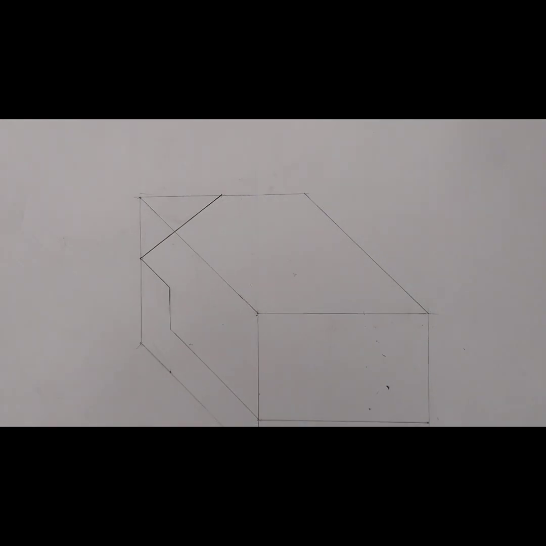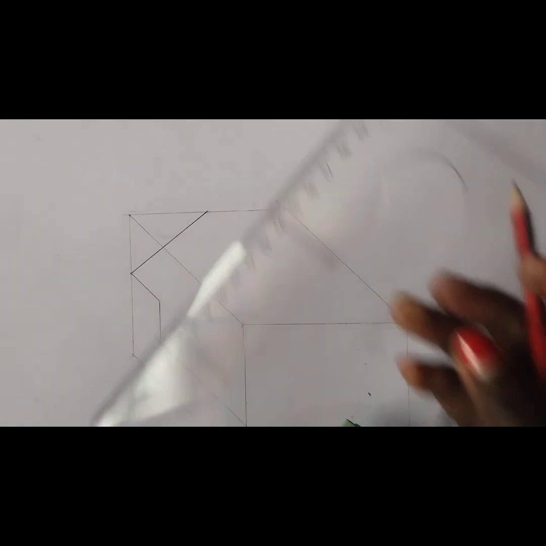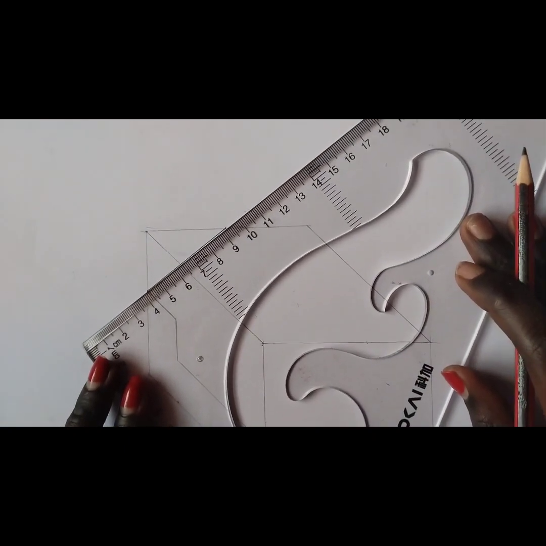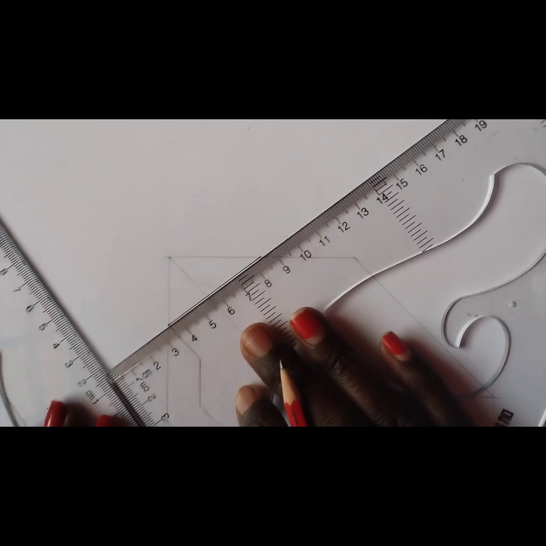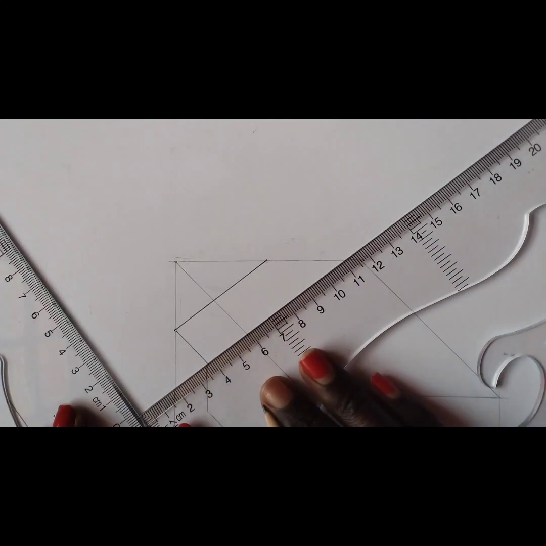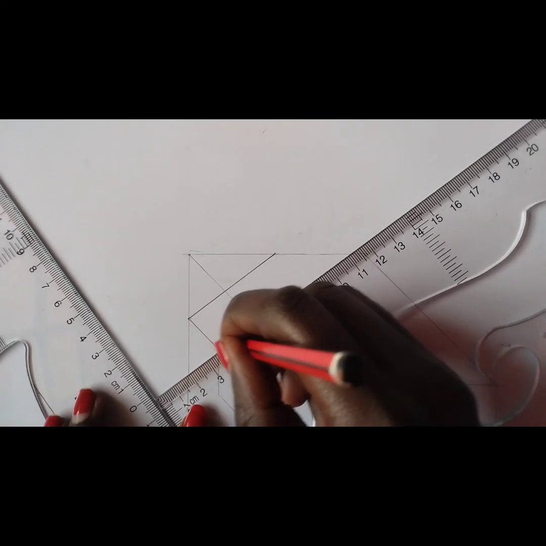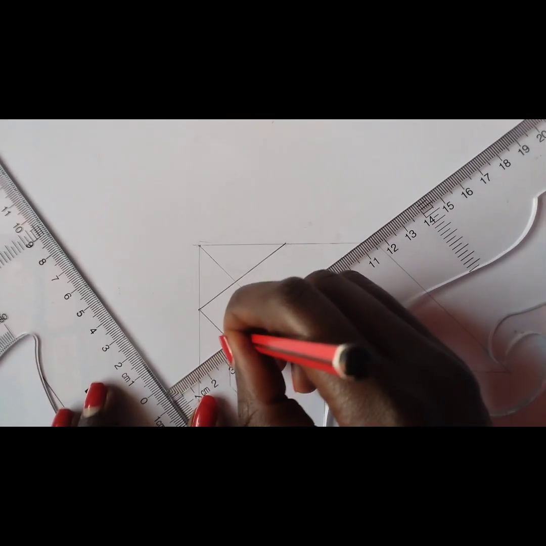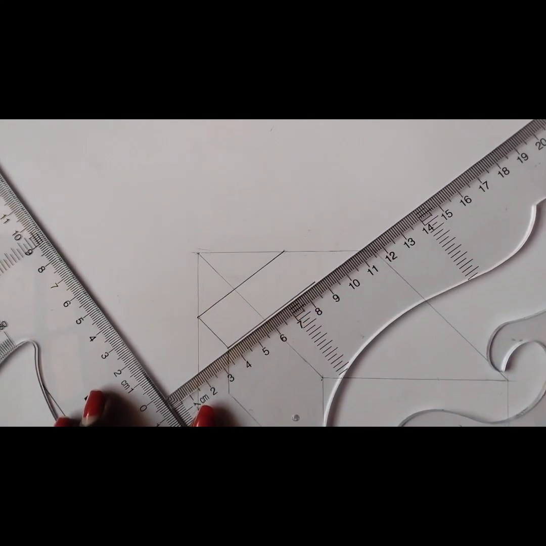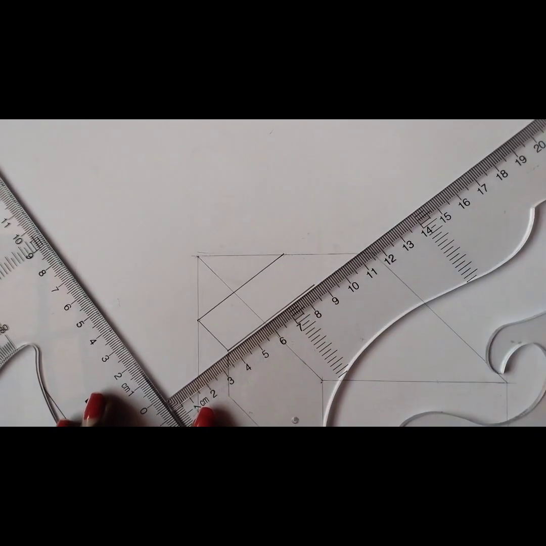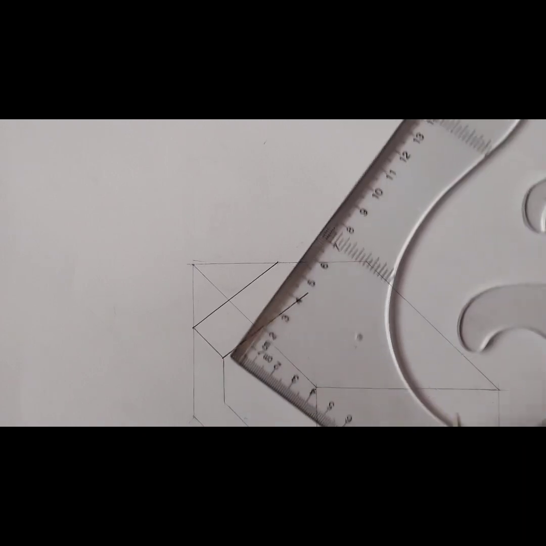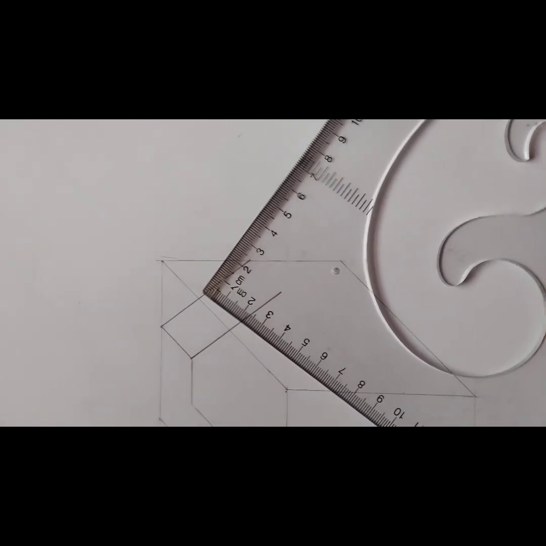So I can use my set squares, a line parallel to that. You can use your set squares. So you want a parallel line to that point. So remember the length of this line should be the same as that one. So I can use my compass and transfer this, or I can simply transfer this length, a parallel line to that on the upper part.